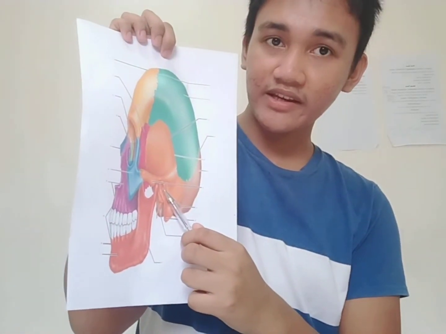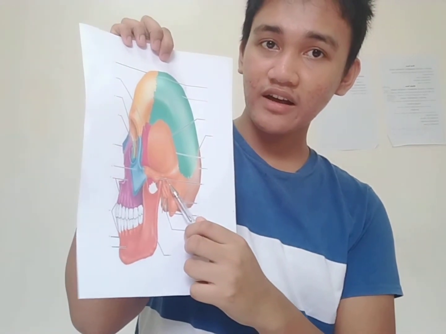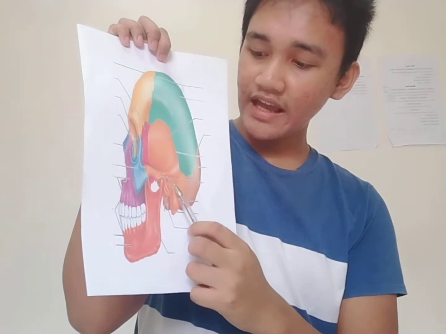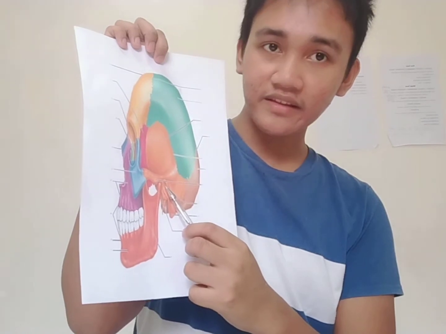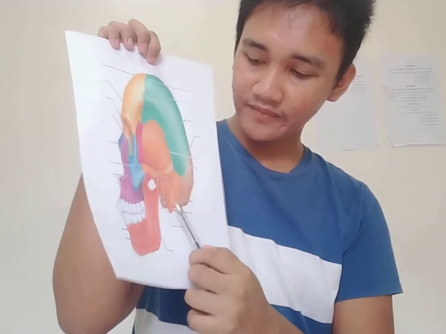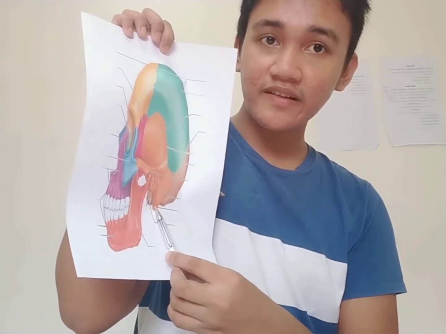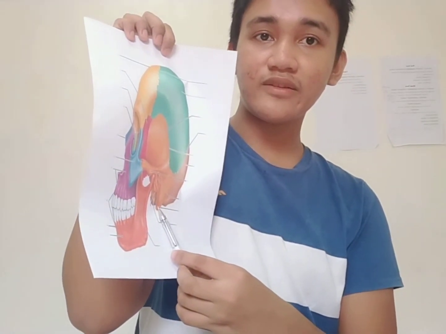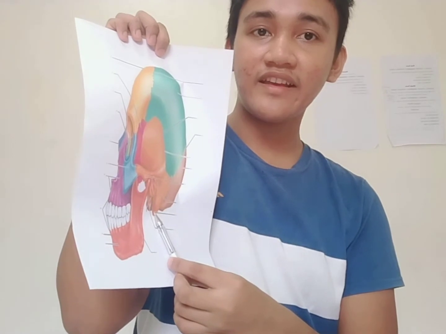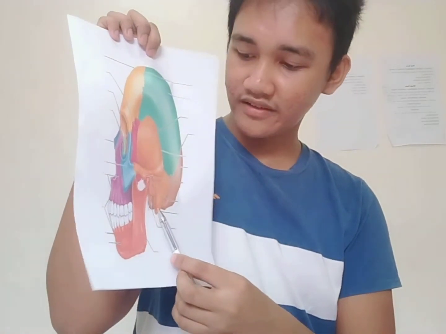This part right here is what we call the external acoustic meatus, and it is located in the ear canal. This part right here is what we call the mastoid process, and it is located on each side of the head and just below and behind the ear.